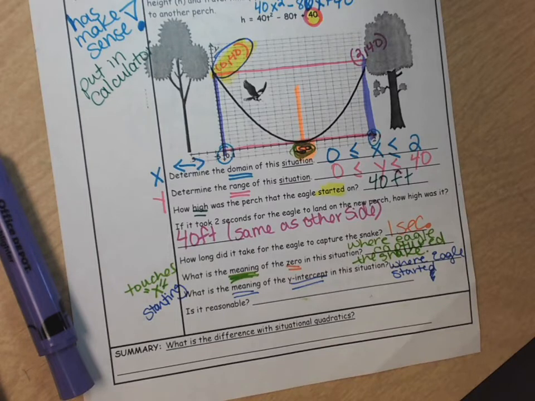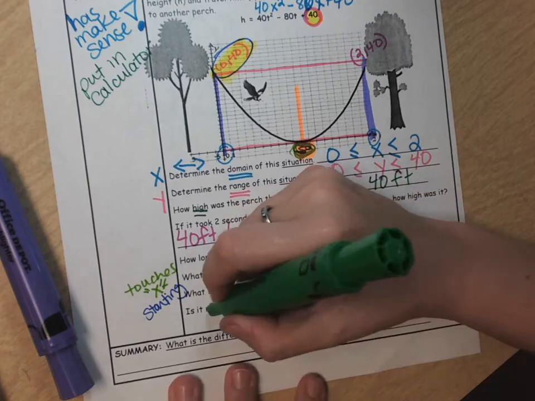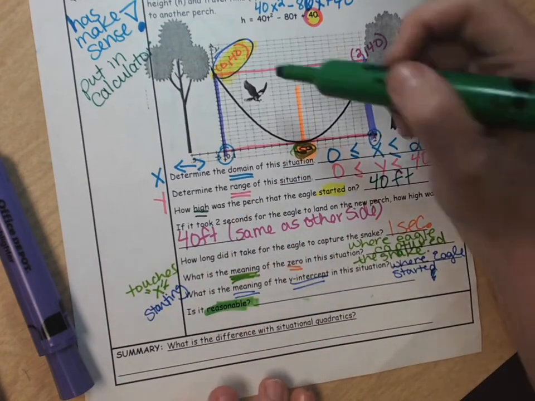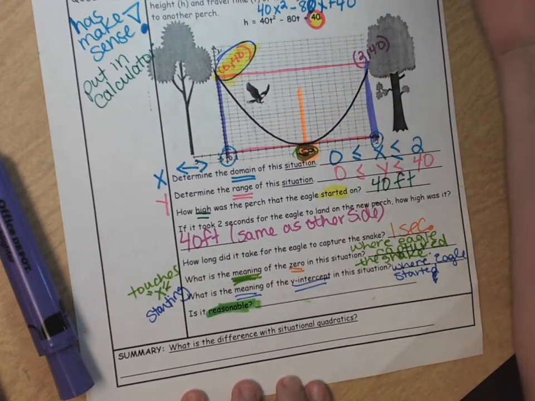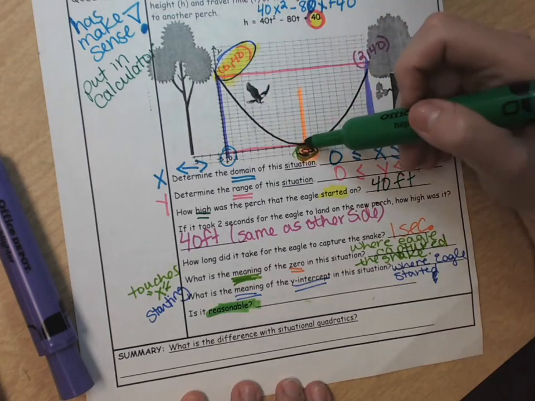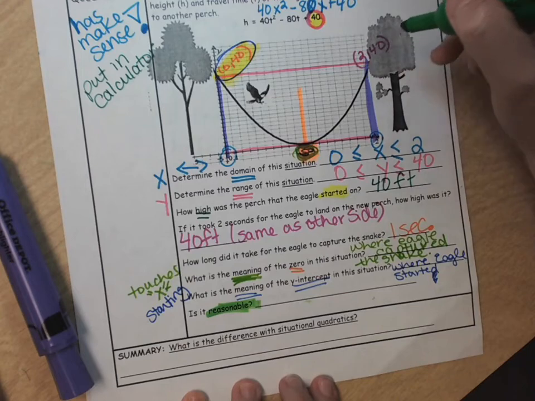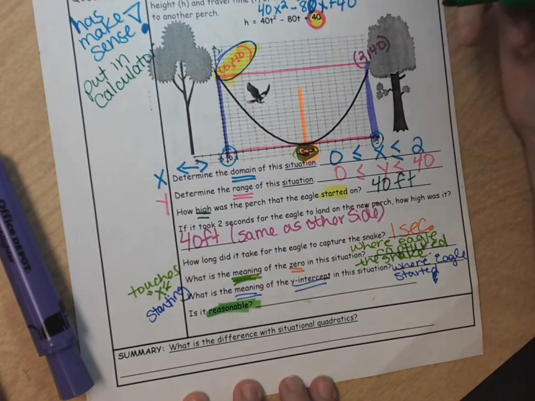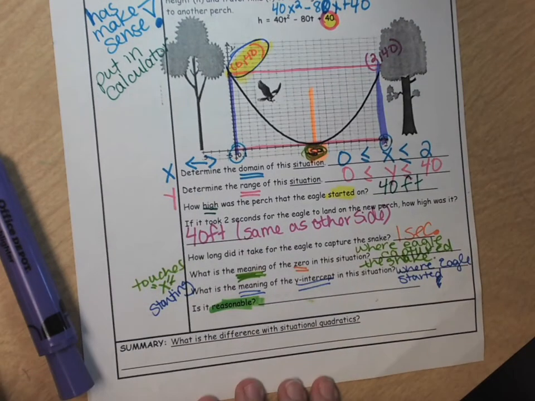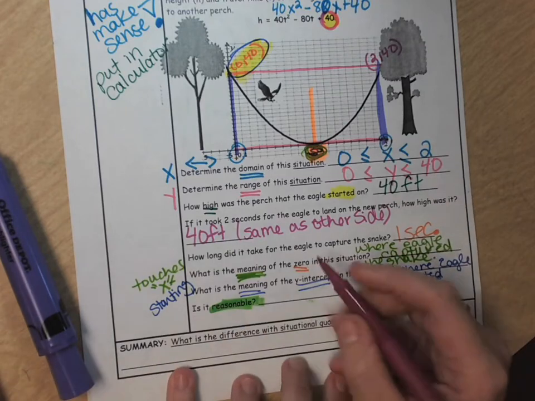Last question. Is that reasonable? Does that answer make sense? Can that actually happen? Can an eagle actually start at 40 feet above the ground? Can it actually hit the ground at 0 in 1 second and come back up in 2 seconds and hit the other tree? Absolutely, yes. All of this is reasonable.